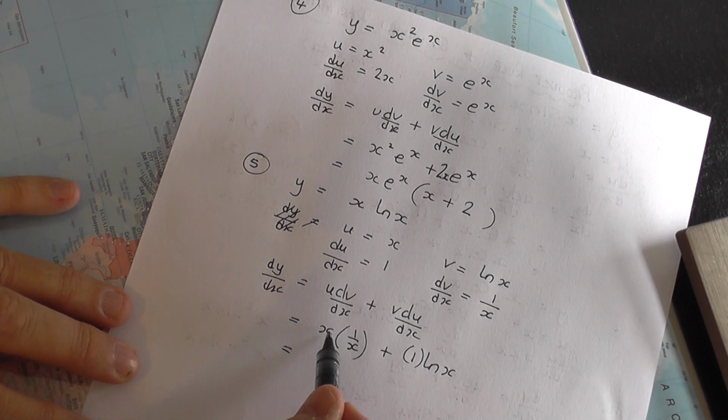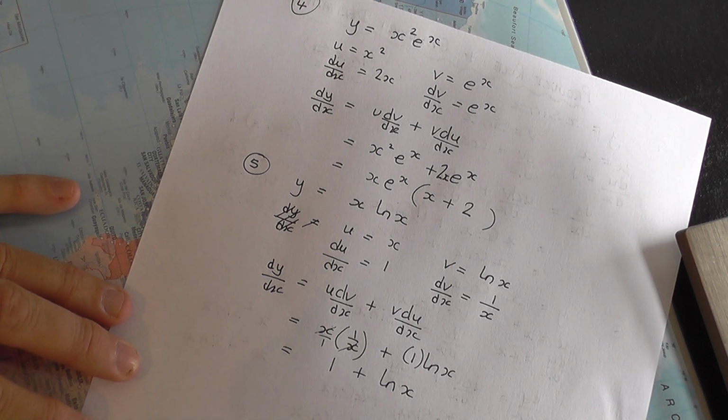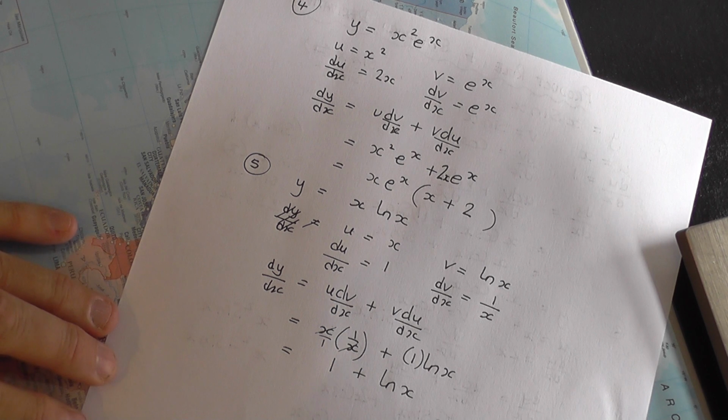So equals the x and the 1 over x. Well, x times 1 over x is just 1. The x's top and bottom, if you like, cancel with each other. So you get 1 plus, and then 1 times log x is log x. And there you go, there's the answer. X log x, when you differentiate it, gives 1 plus log x. And there's no common factor there, that's it. Simple as that. So very simple.